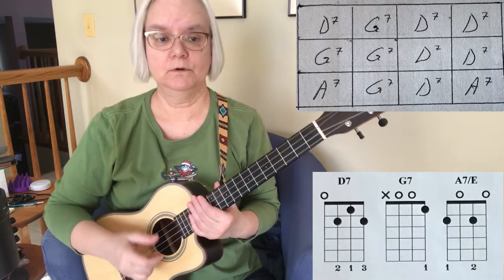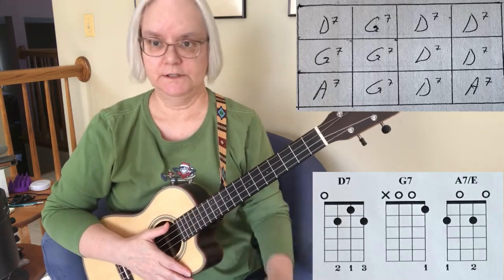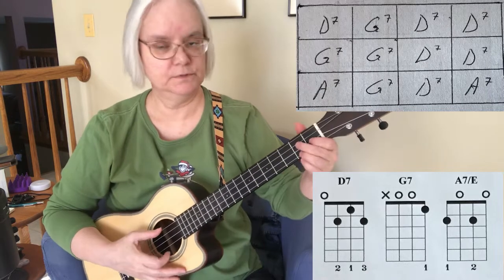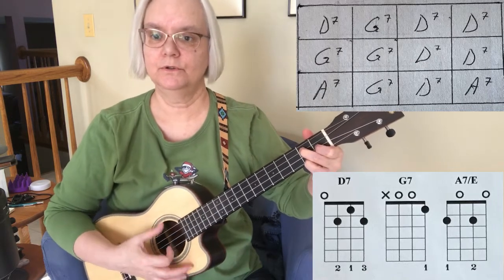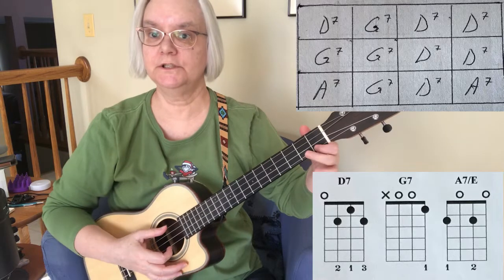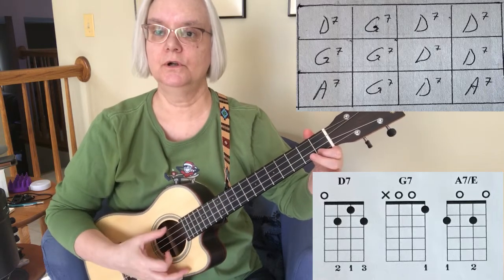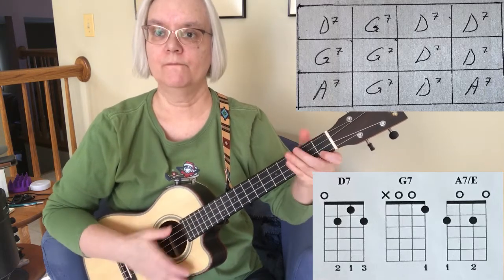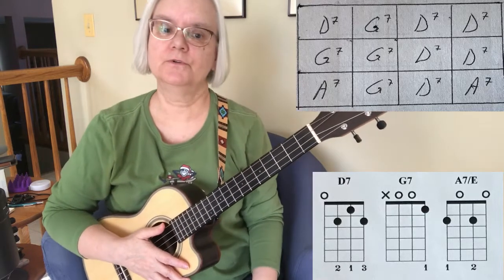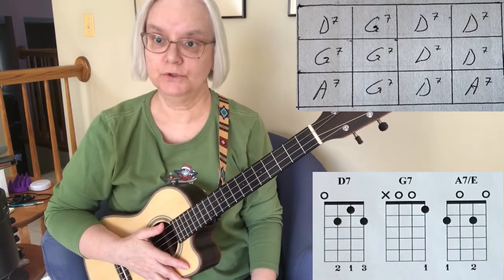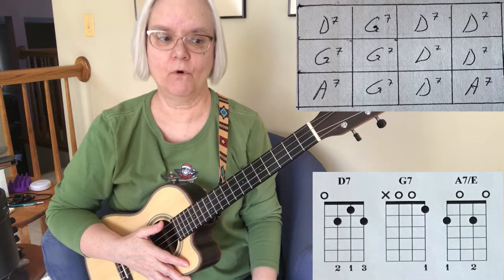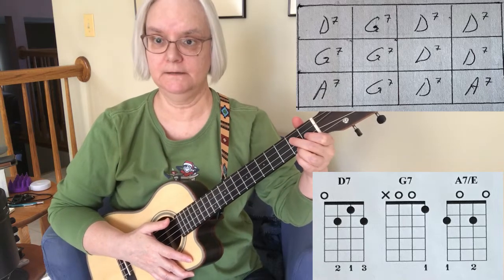When we follow along, we're going to be playing D7 for 4 strums. 1, 2, 3, 4, followed by G7. 1, 2, 3, 4. Okay, play it with me now. We're going to go through the 12-bar blues using the quick 4 form in key of D.